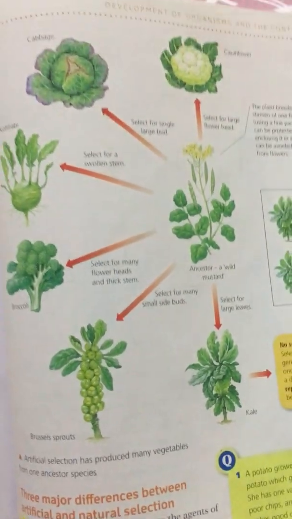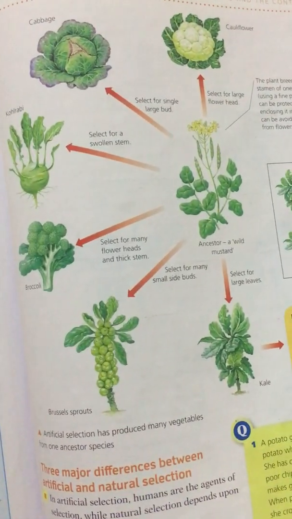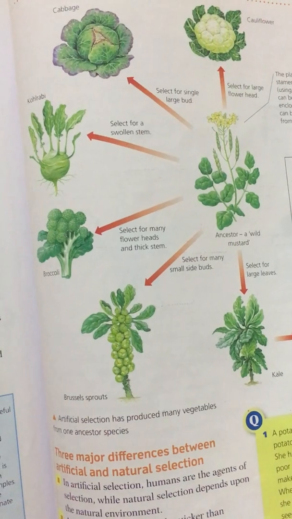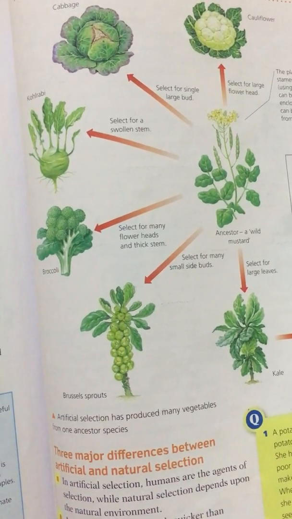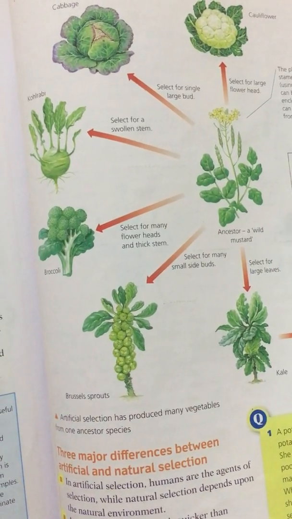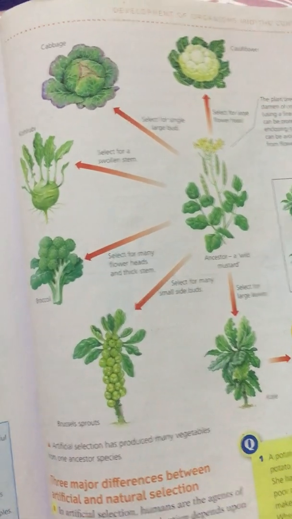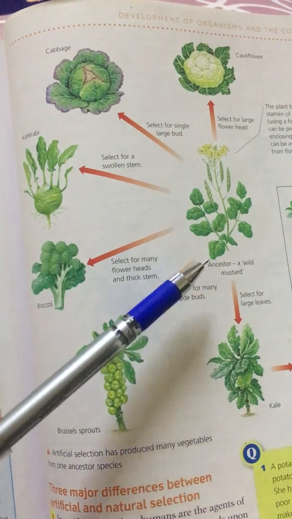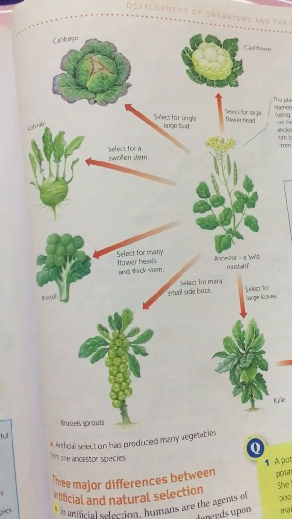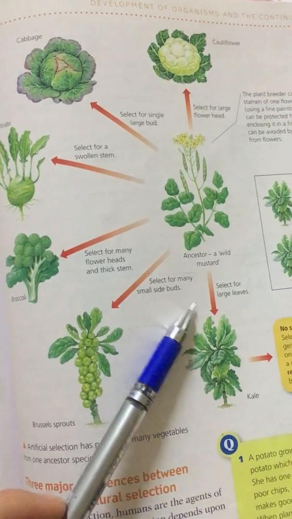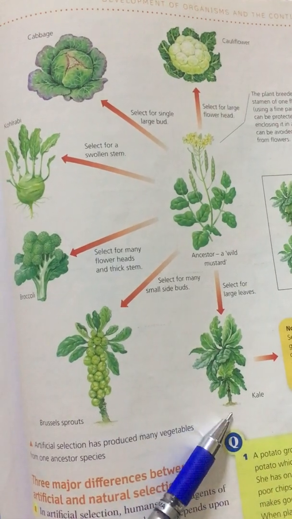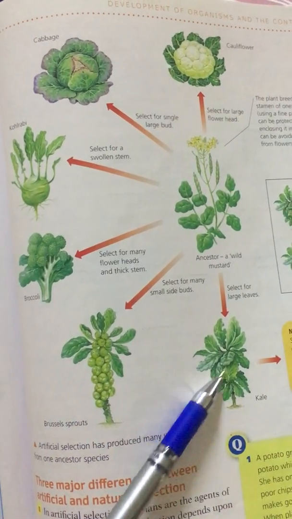Okay. The last example about artificial selection. Here we have one type of plant. Artificial selection has produced many vegetables from one ancestor species. For example, here we have wild mustard. By selecting for large leaves, we can make kale.